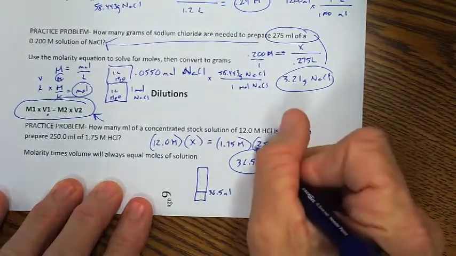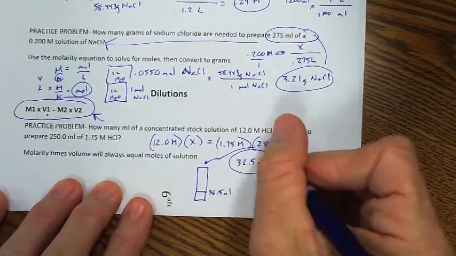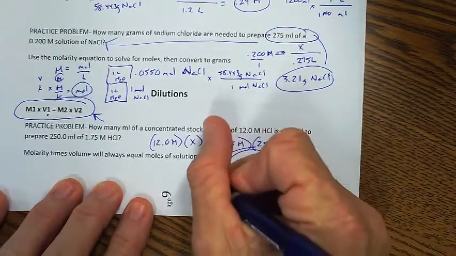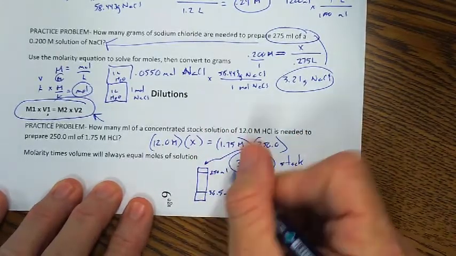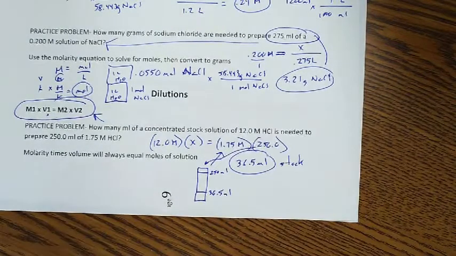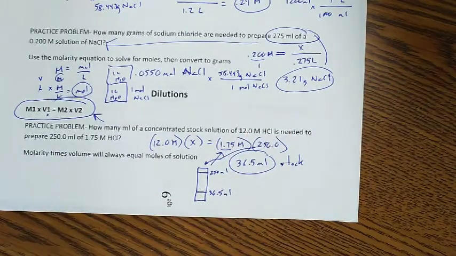And then all I'm going to do is pour water in here, adding water until it gets up to 250 milliliters. Once you've done that, all I've done is dilute it, and the new concentration is what I was looking for, 1.75 molar.